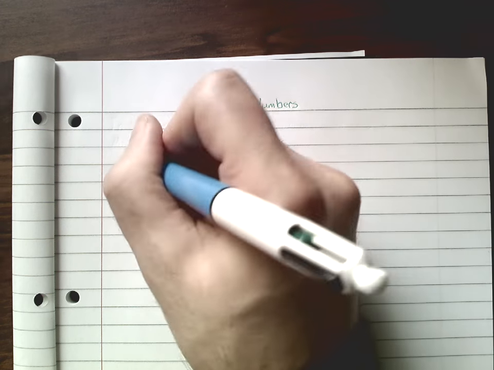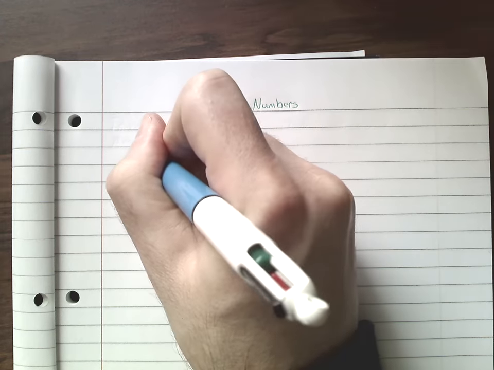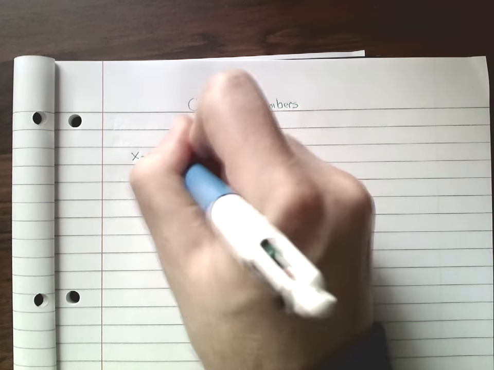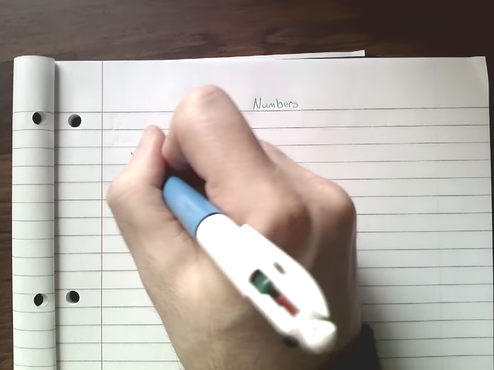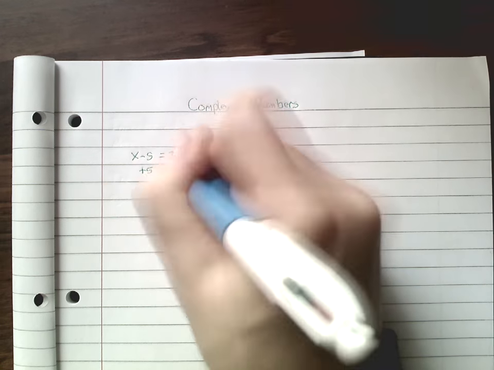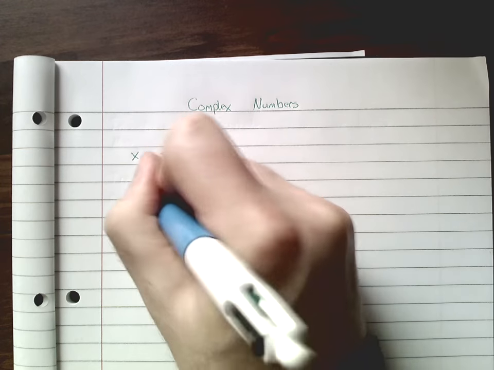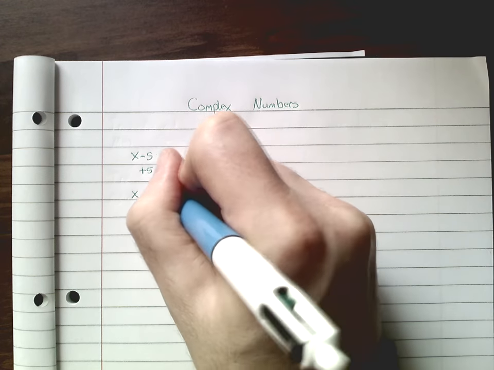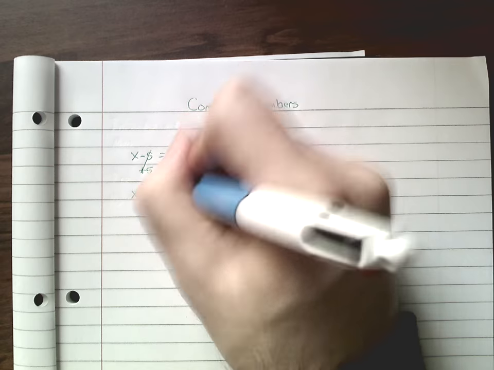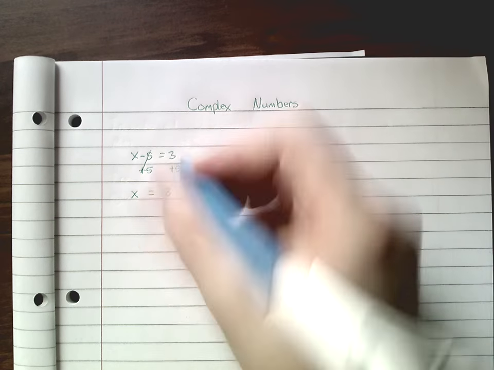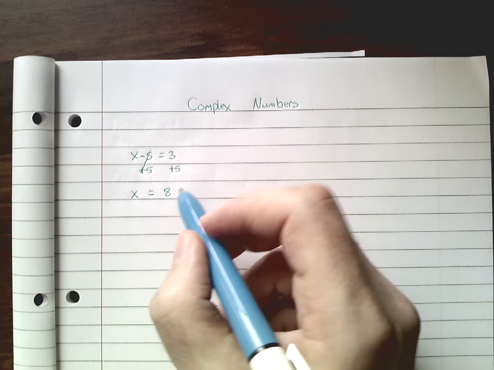So if we think about something like this, for example, x minus 5 is equal to 3, and we can solve this for x. So we have to add 5 here and add 5 here, and x then is going to be equal to 8. So these guys cancel out, and 3 plus 5 is 8. So x is equal to 8. So 8 is a number. What type of number is it?